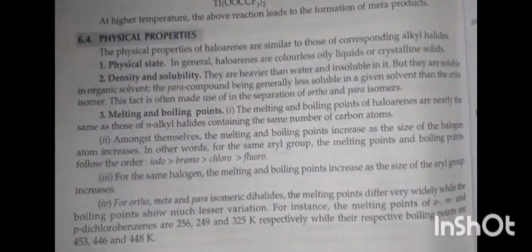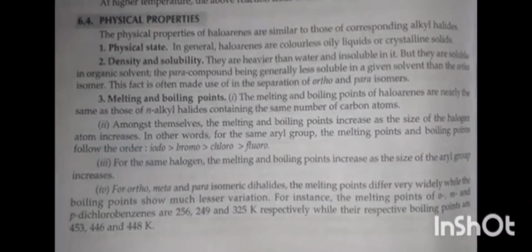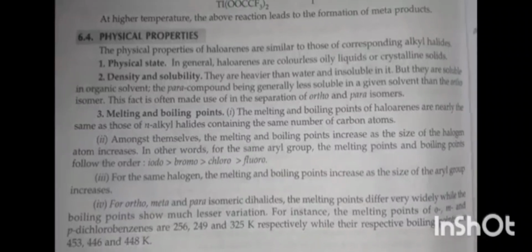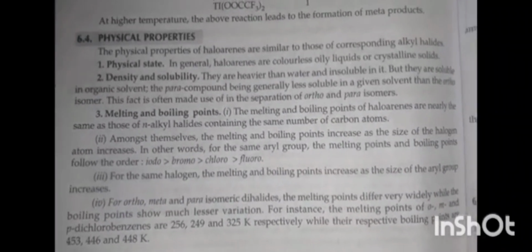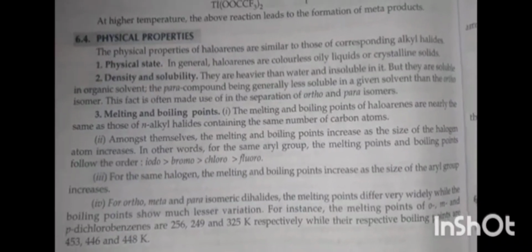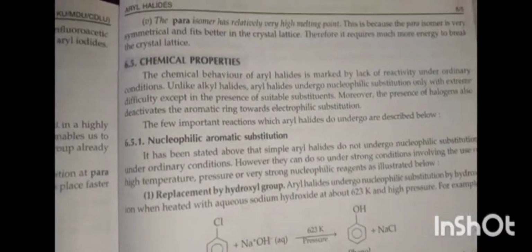Next, for ortho, meta and para isomeric dihalides, the melting points differ very widely while the boiling points show much less variation. For instance, the melting points of ortho, meta and para dichlorobenzenes are 256, 249 and 325 Kelvin respectively, while their respective boiling points are 453, 446 and 448 Kelvin. The para isomer has a relatively very high melting point. This is because the para isomer is very symmetrical and fits better in the crystal lattice. Therefore, it requires much more energy to break the crystal lattice.